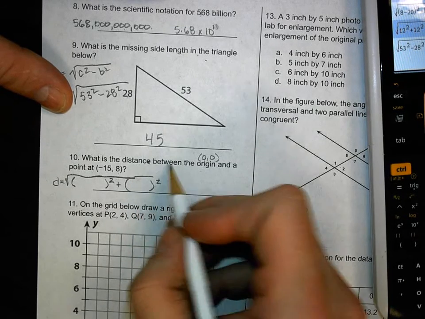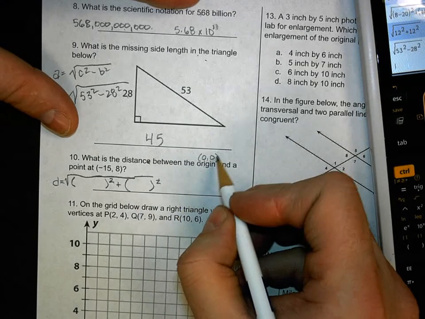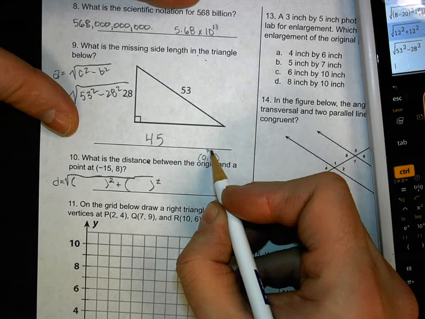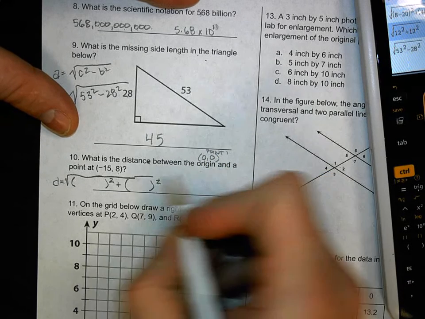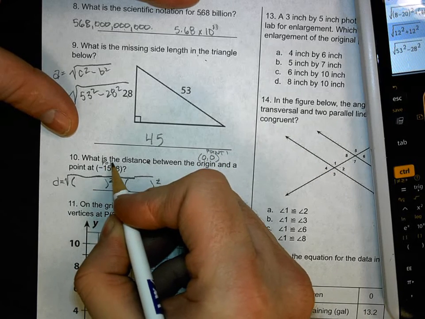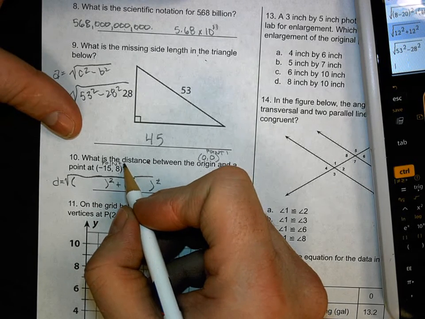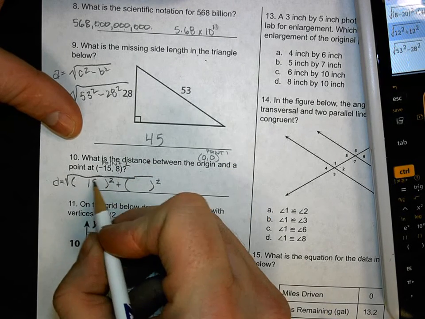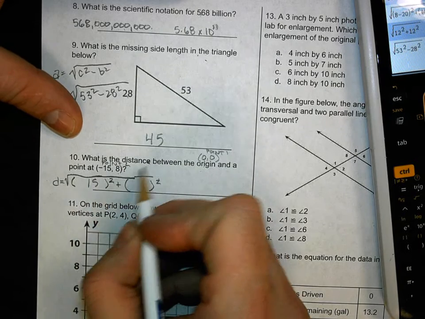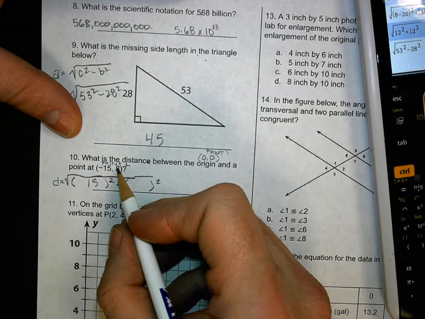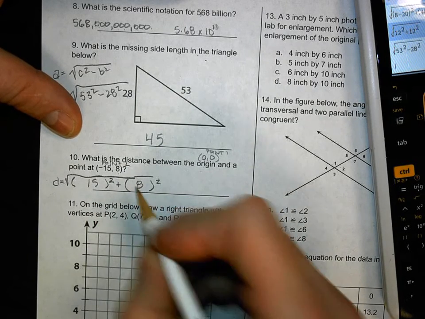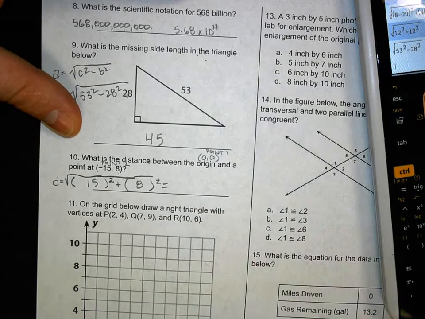So I'm going to go through. I'm going to call this one point 1 and this one point 2. And the reason I'm doing that is because I love to subtract 0. In fact, I don't have to do it. So I just get 15 squared, because 15 minus 0 is 15, and 8 minus 0 is 8. So that made it real easy with the origin.